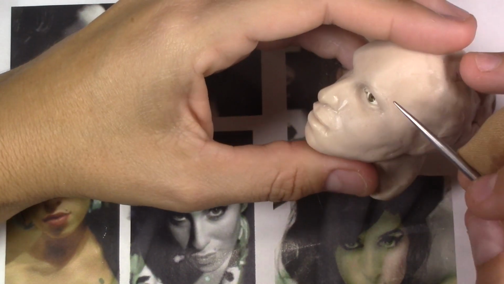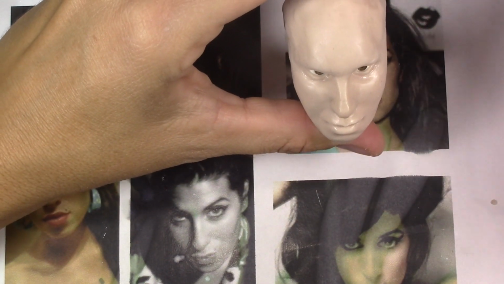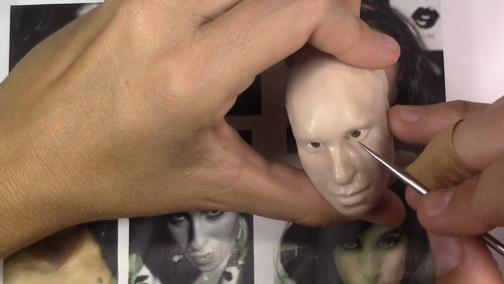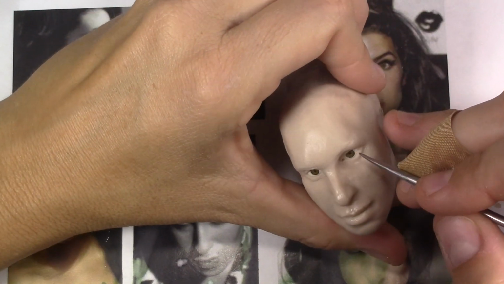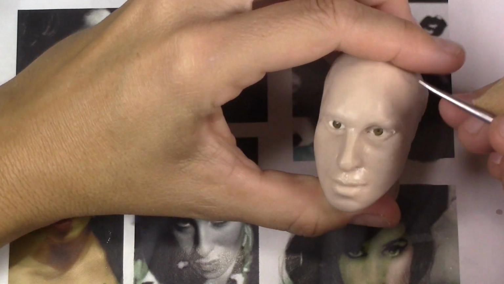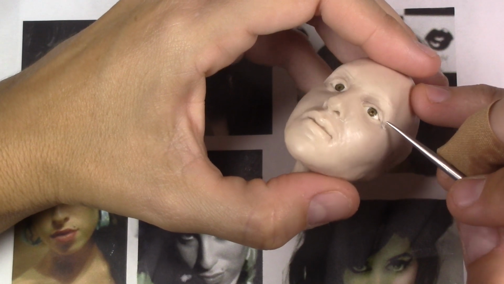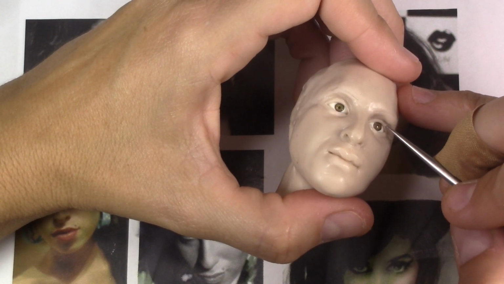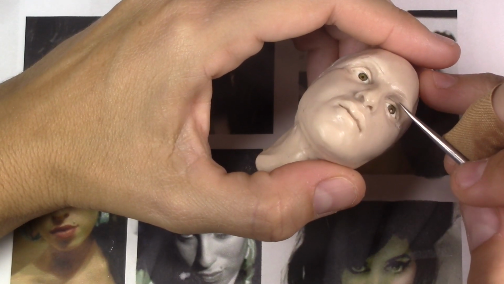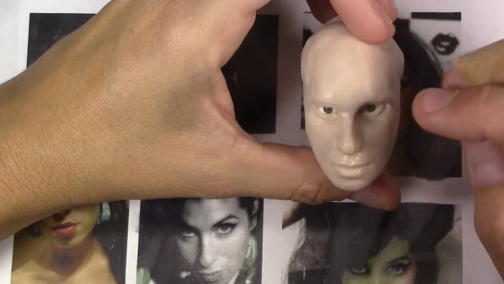So, there you go. And then you can see, I think here, her eyelid shows more. I'm going to bring it higher. And be careful not to make it a square, it needs to be really rounded.